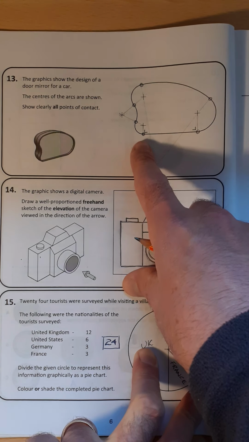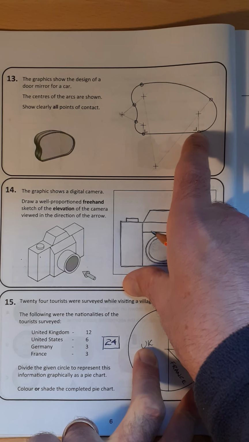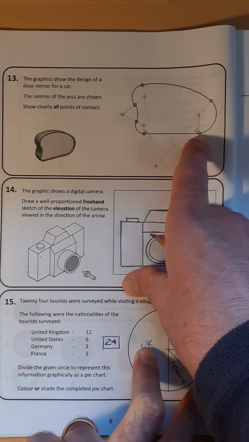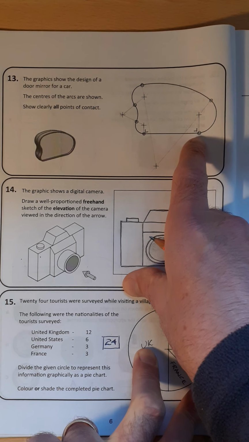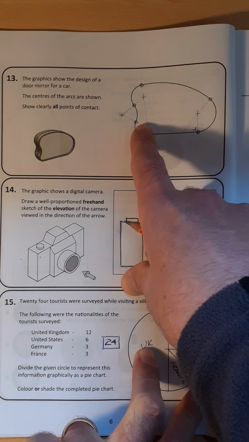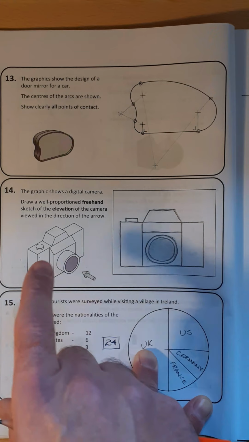And there are two other points of contact where the curve here on the right hand side meets the horizontal line. So you draw a vertical line down here. You can see the 90-degree symbol. Vertical line down, and you get a point of contact here on the right. Vertical line down from that center point, you get a point of contact on the left.